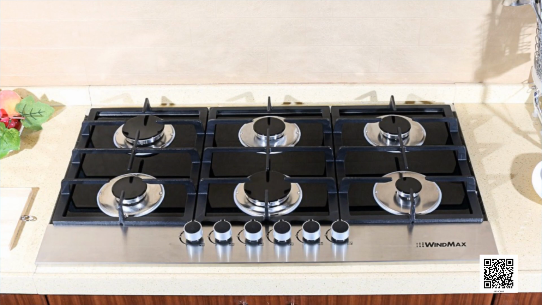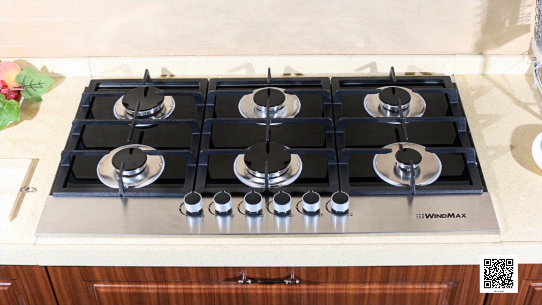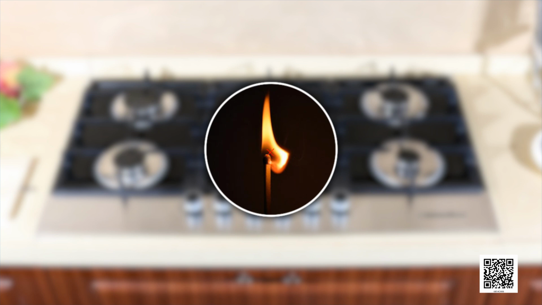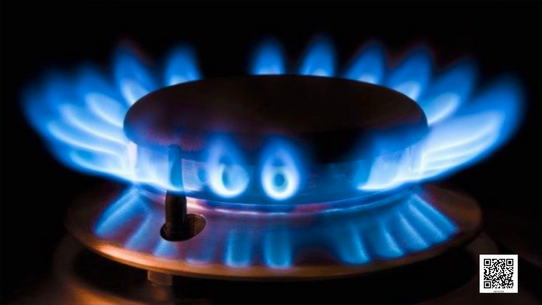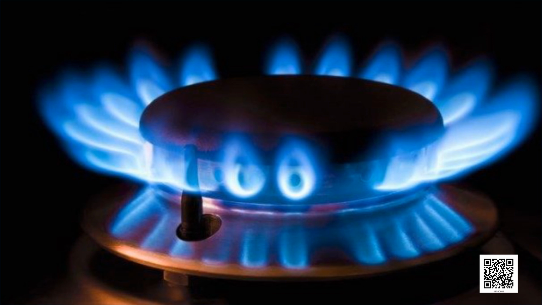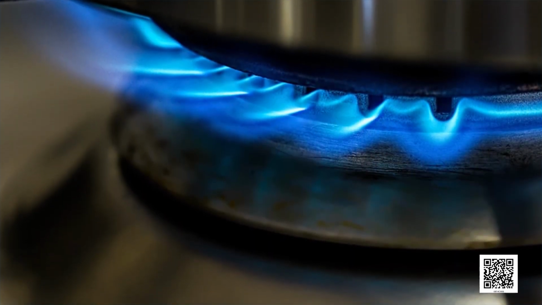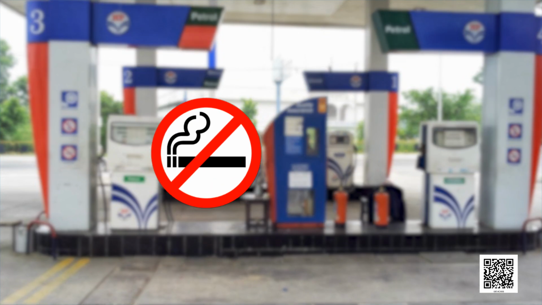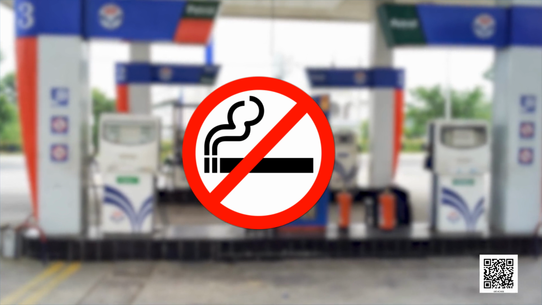You must have observed that you have been stopped by your elders from bringing a matchstick near the LPG stove. Why is it so? Because LPG gas easily catches fire. It has a very low ignition temperature. Similarly, you must have observed signboards of no smoking at petrol pumps. Can you think why?